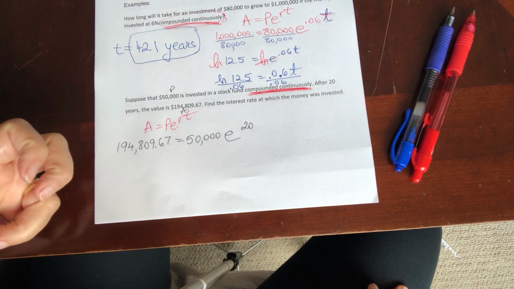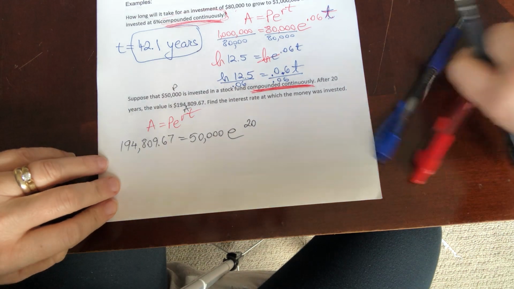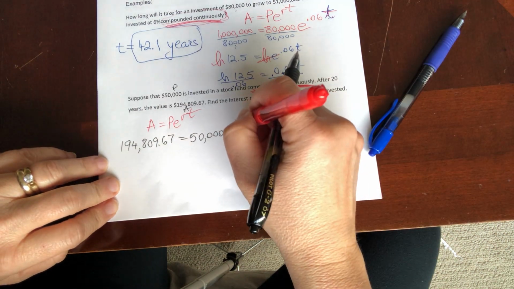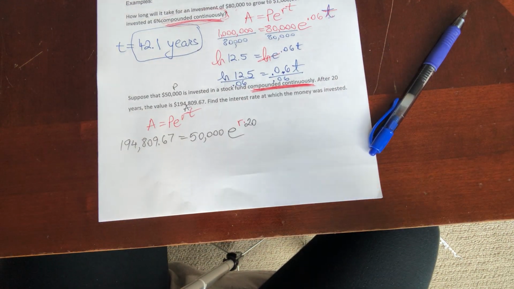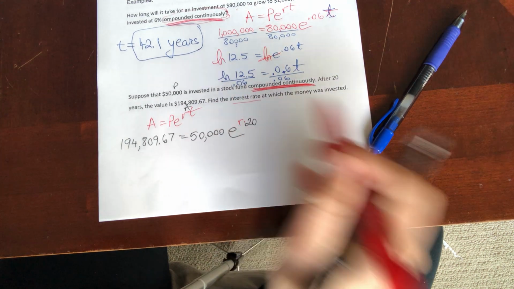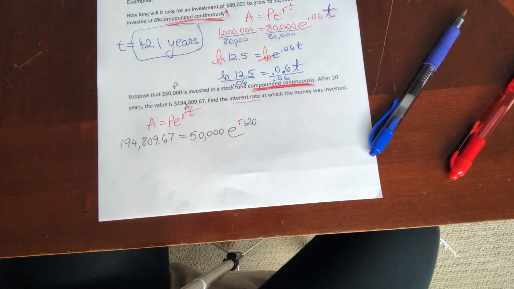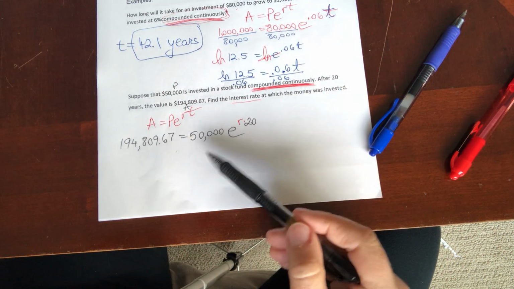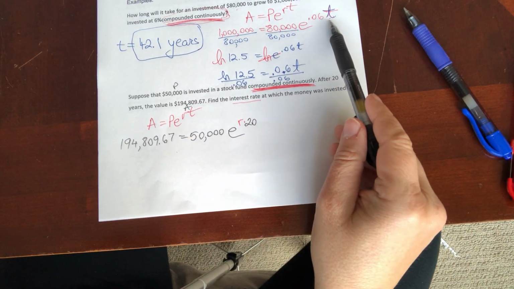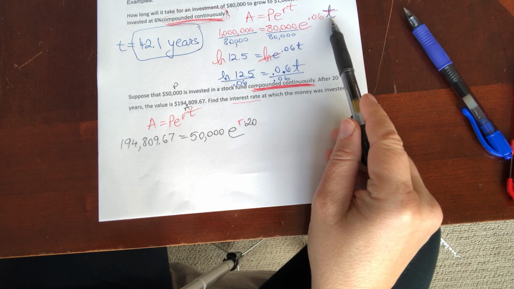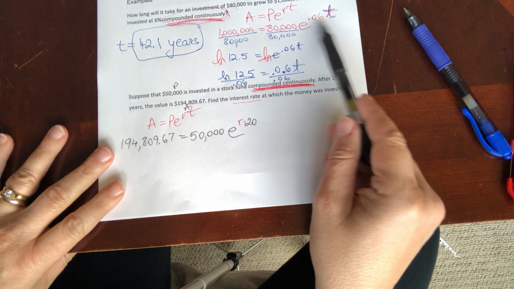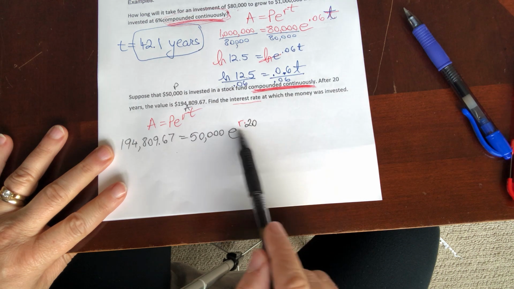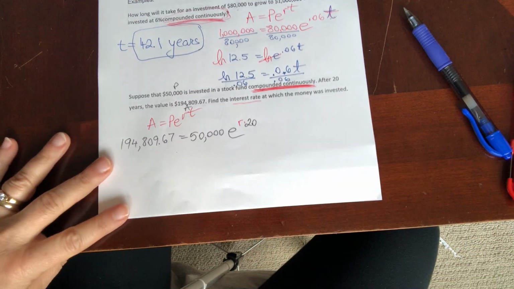So what's the only missing part in this formula? Well, definitely that would be the r. We don't have an interest rate. Well, guess what the question is? Find the interest rate. Okay, no problem. So it's really the same exact question from before, except last time we were given the interest rate and we had to find the time. But it's really going to be the same exact steps.